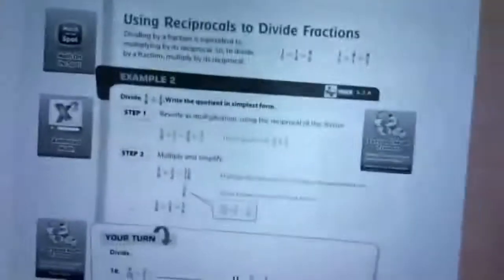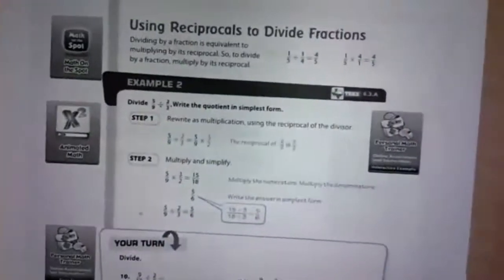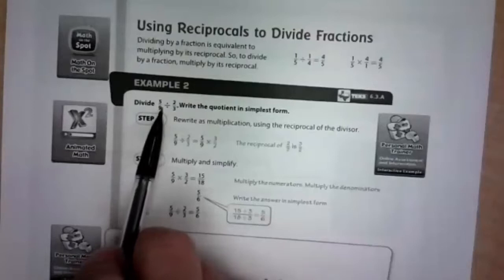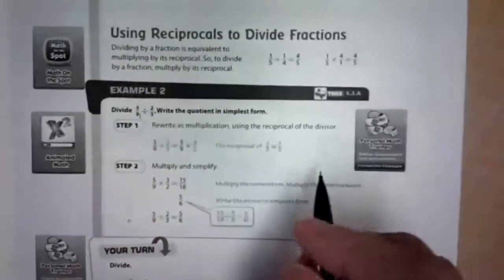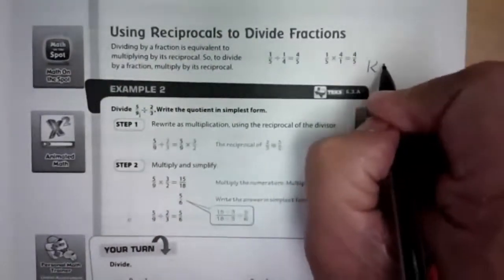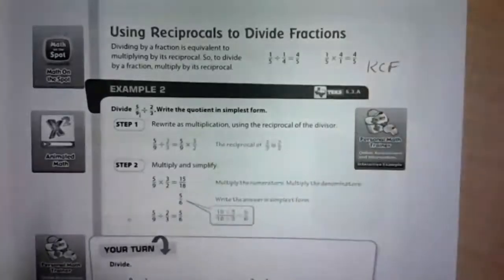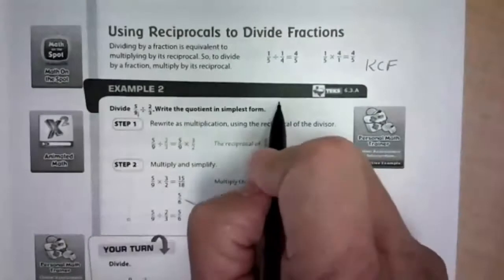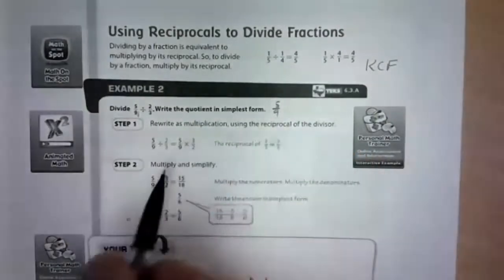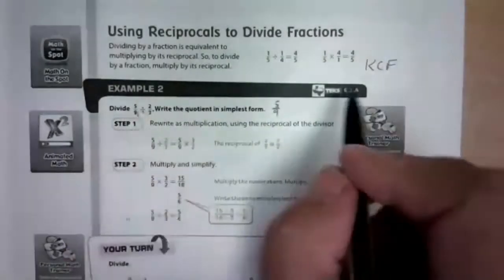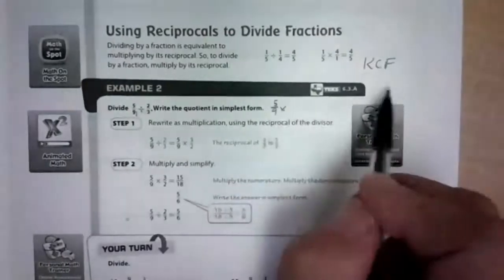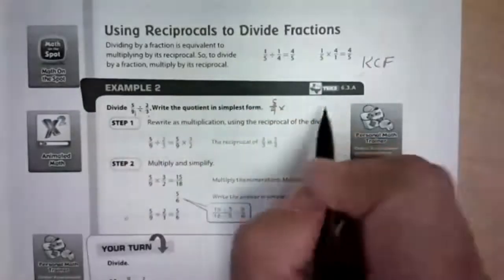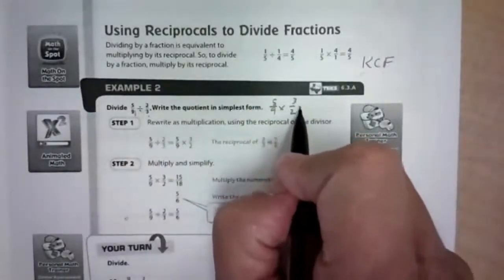Now we're going to use those reciprocals to divide fractions. For instance, 5/9 divided by 2/3. Remember that what we're going to use is called keep, change, flip. You're going to keep this fraction like it is, so 5/9. You're going to change the division to multiplication, and then you're going to flip the second fraction, or take its reciprocal. So 2/3 would be 3/2.